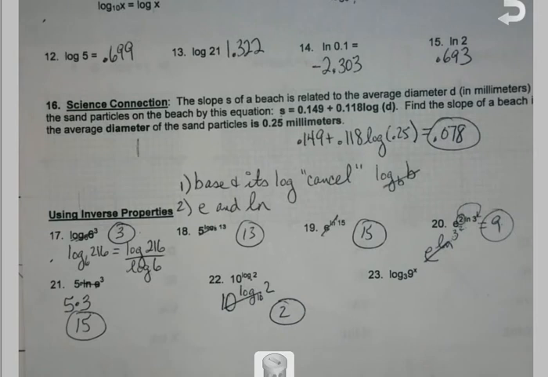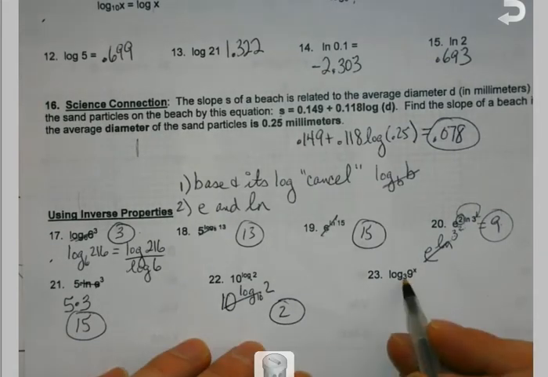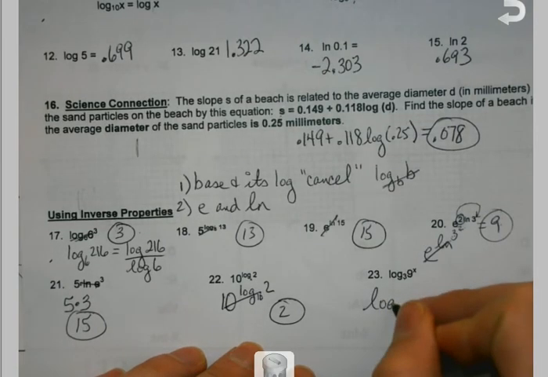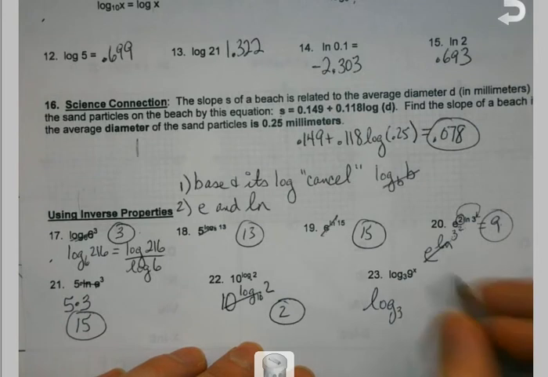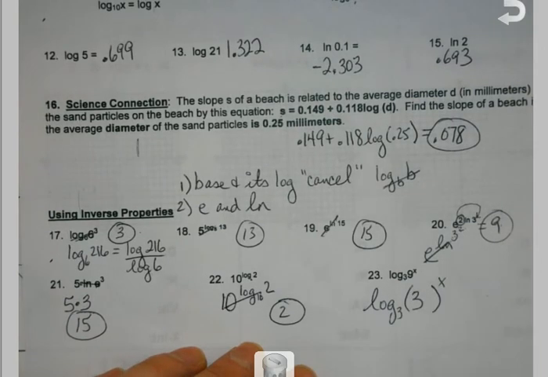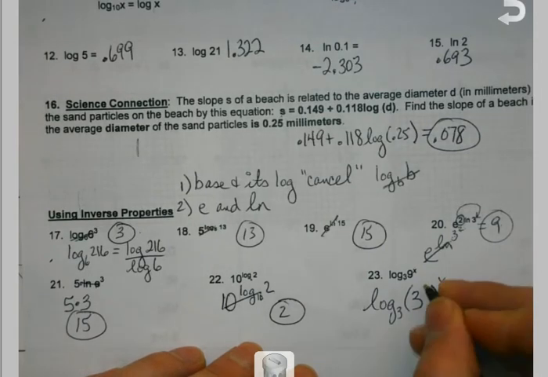There even may be times that a number is in disguise, trying to trick you. The whole wolf in sheep's clothing thing. You're like, well, 3 and 9 aren't the same. I can't do anything. Is there a way I could change 9 into something that has a base of 3? 3 to some power equal 9? 2.